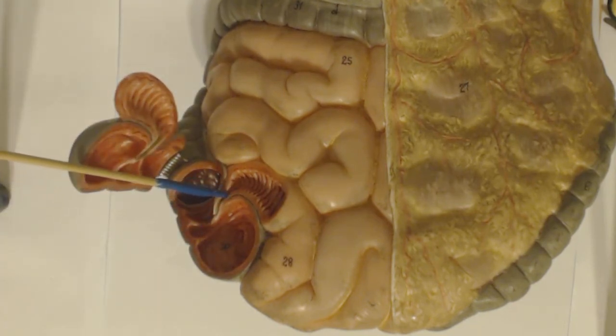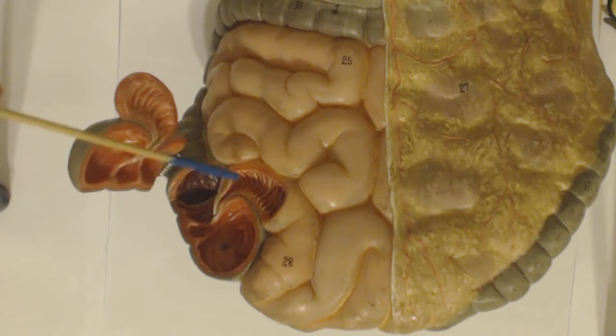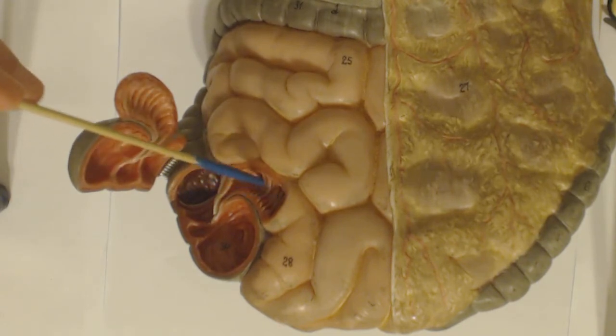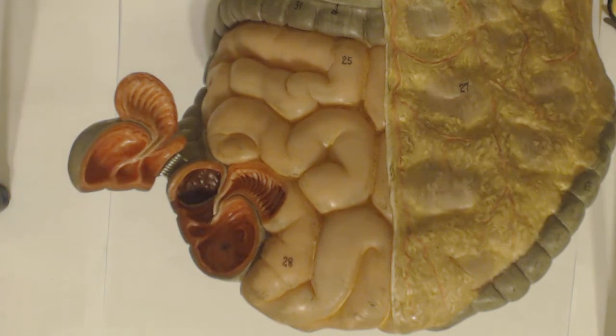This is yet another sphincter of the many we have gone through already covering the GI tract, that regulates the passage of chyme, this acidified digested food, what's left of it, as it passes from the small intestine here to the large intestine here.